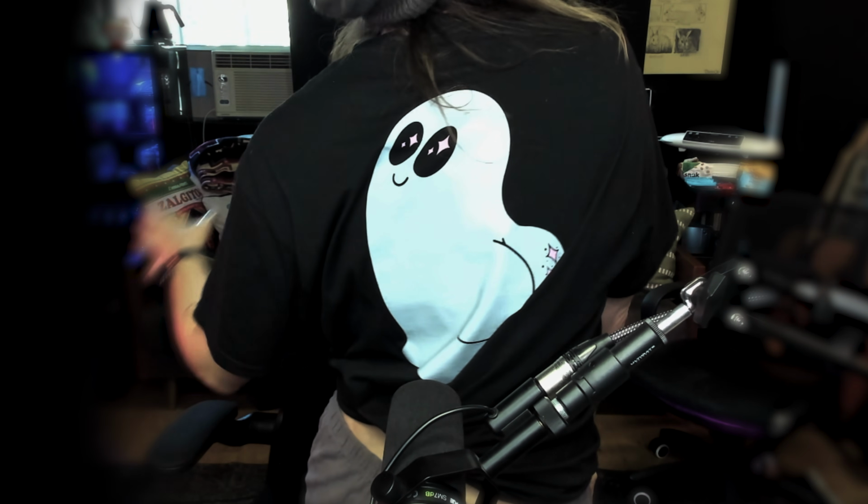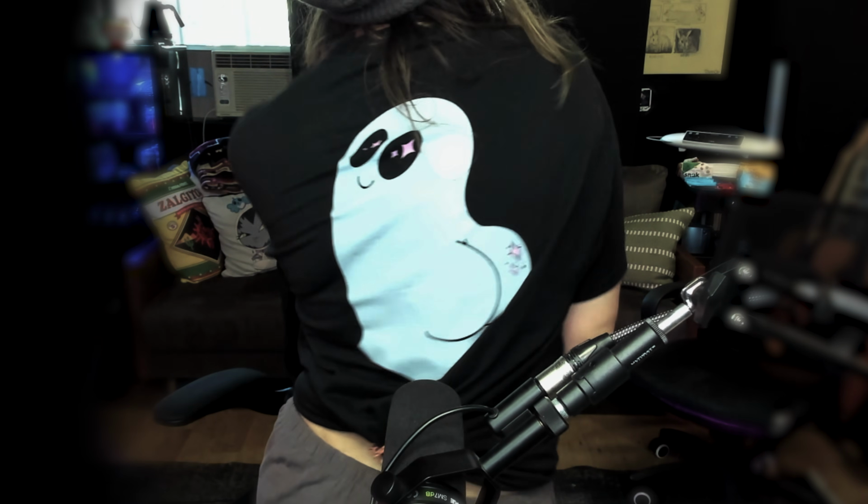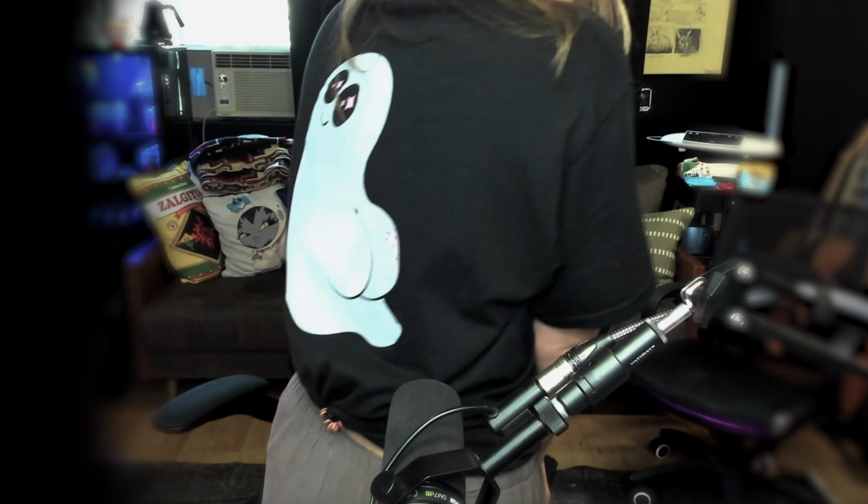Okay, I'm back. I'm sorry. I almost forgot. I wanted to show you my shirt. It's got a ghost with a butt. It's a ghost with a butt. Isn't he cute? It says ghoul vibrations on here too. Okay, bye.